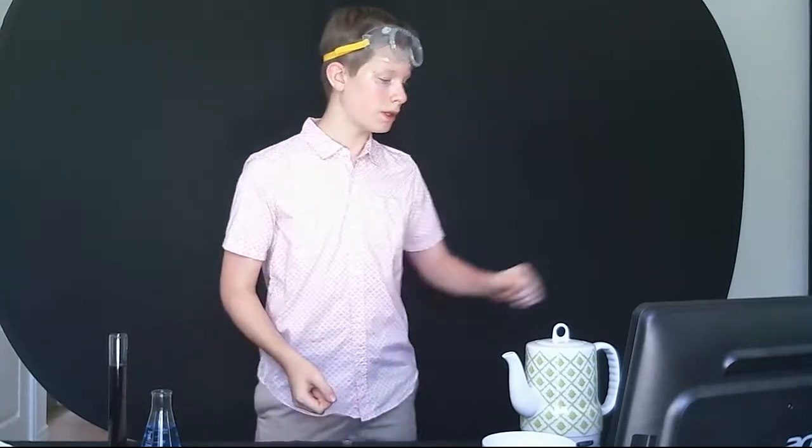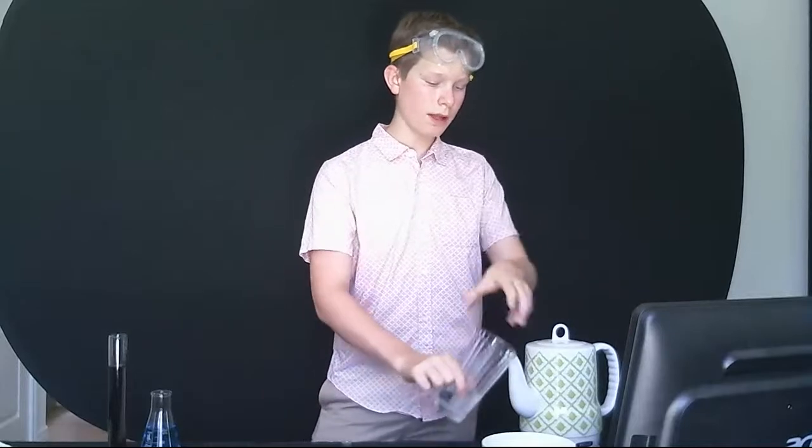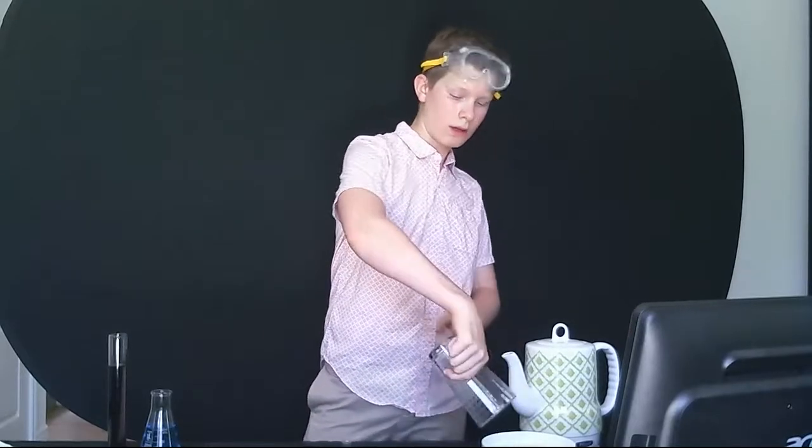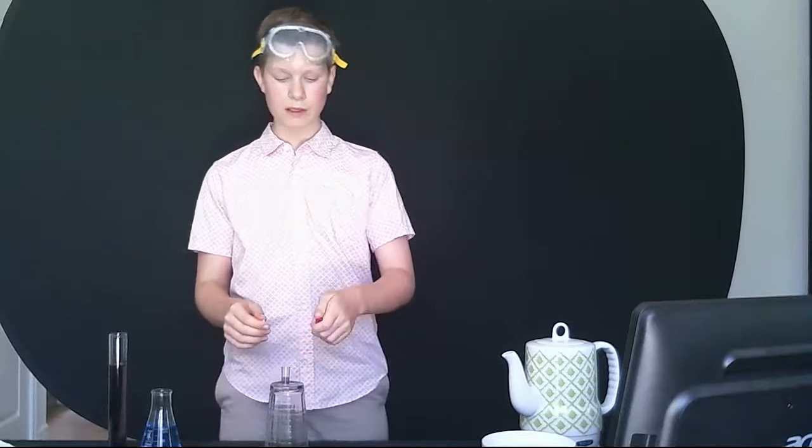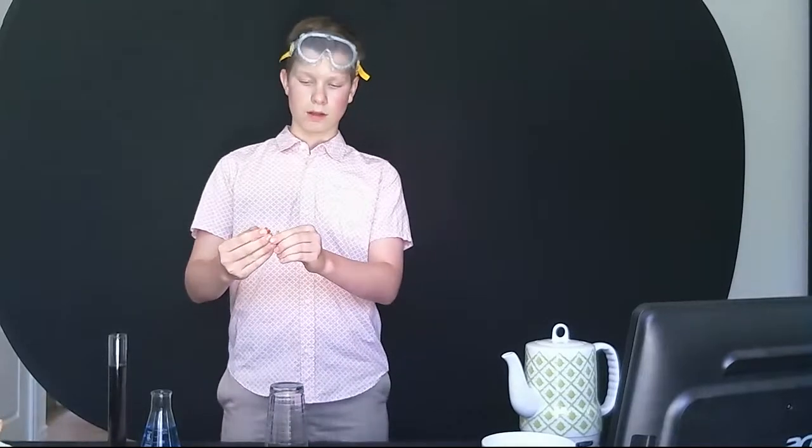Now, you want to use a fairly small amount of Alka-Seltzer, and you're going to put it in, and I'm going to put it on top of this glass so you guys can see it explode a little better, like this. So basically what you want to do is I'm going to put this inside of the little cap I have here. So when I put it on, it's able to go here.